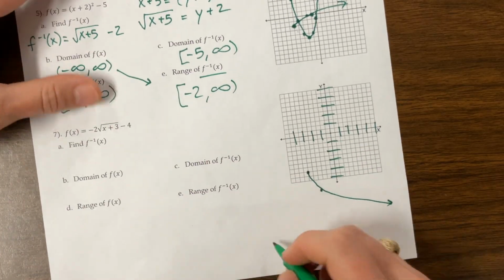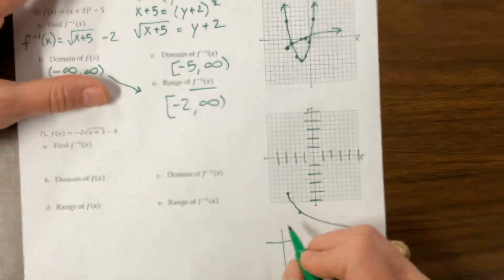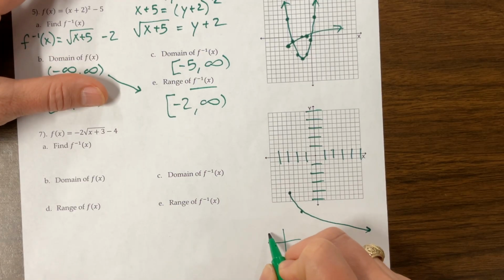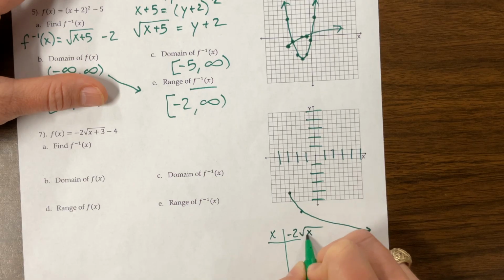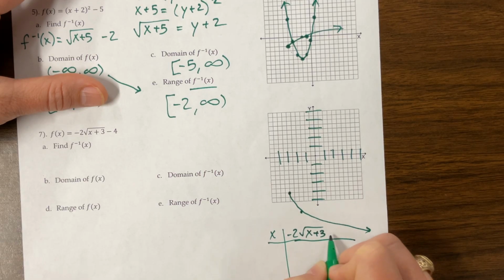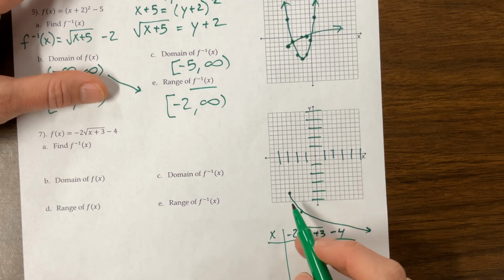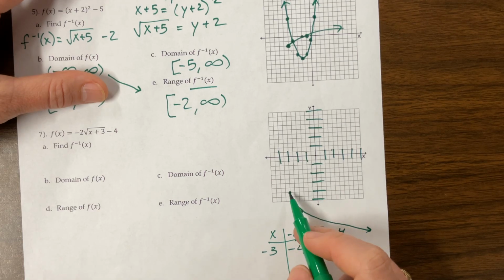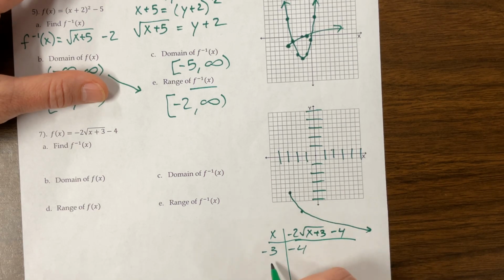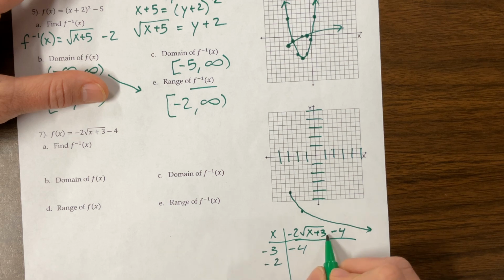But basically what happens here in my table, here's my x, and here's my negative 2 times the square root of x plus 3 minus 4. When I plug in, we know that we're starting here at negative 3. Negative 3 plus 3 is 0, so the square root of that is 0, so this just becomes negative 4, which we had. Now let's go over 1. So let's plug in a negative 2. Negative 2 plus 3 is 1. Square root of 1 is 1. Negative 2 minus 4 is negative 6.